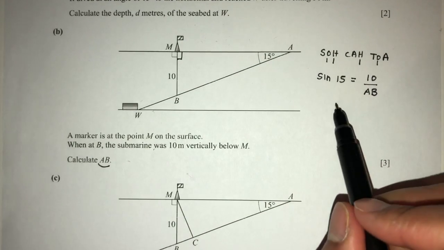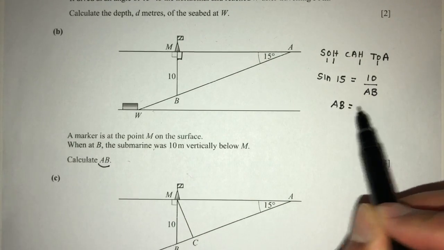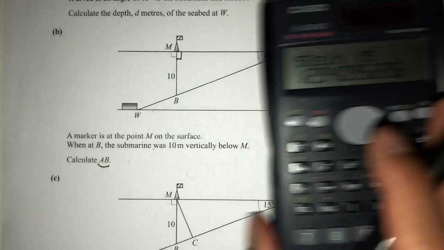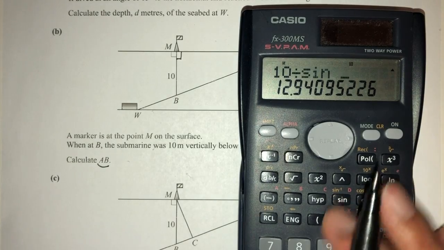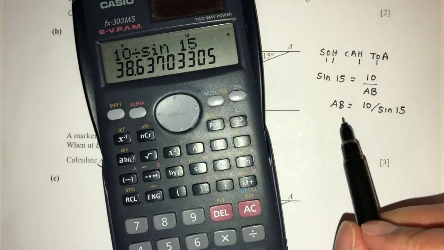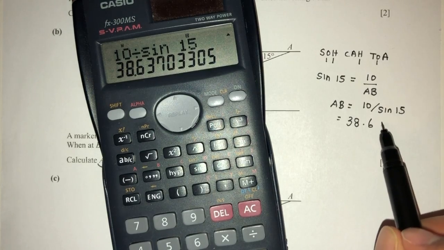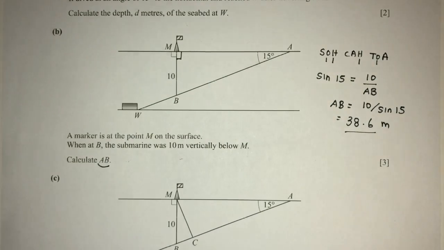So let's find that value. AB has to be 10 divided by sine 15. That will be 38.6, correct to 3SF. So the distance AB will be 38.6. That will be part B of the question.